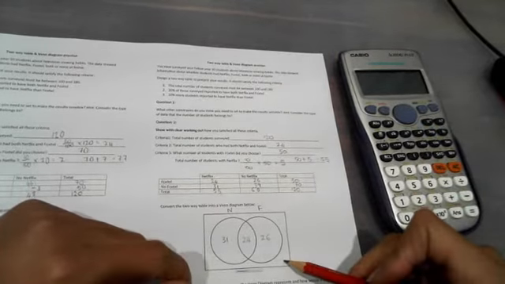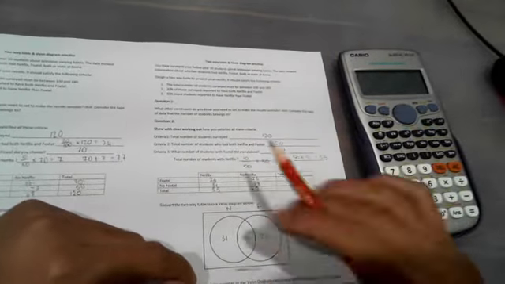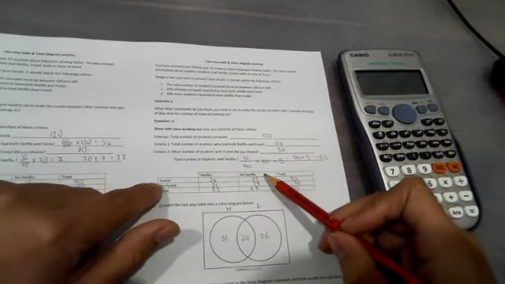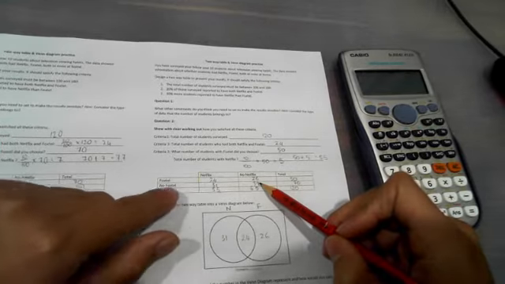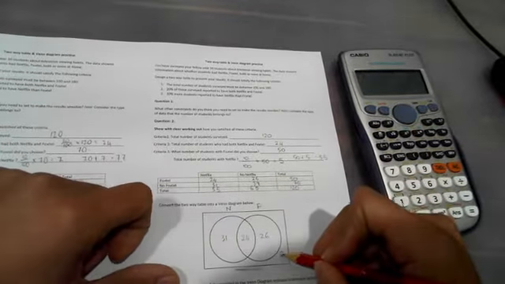And there's one more number that goes outside the Venn diagram, and that is for the students who don't belong in either of these circles. So they don't have Netflix or Foxtel, and that's 39.